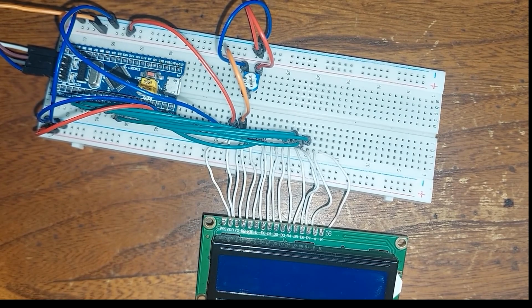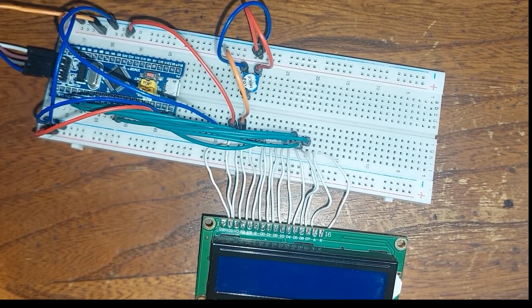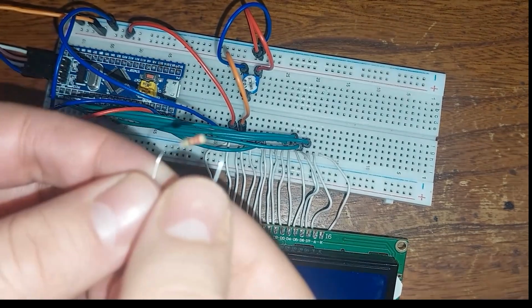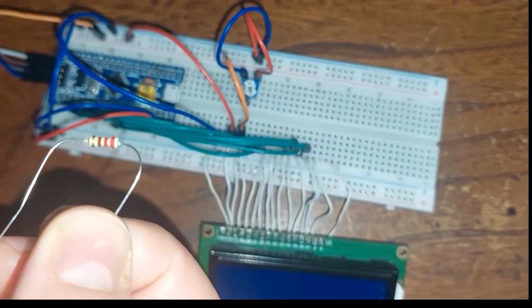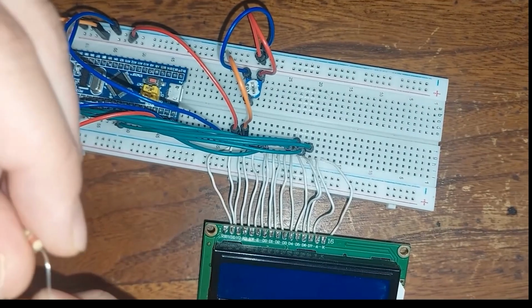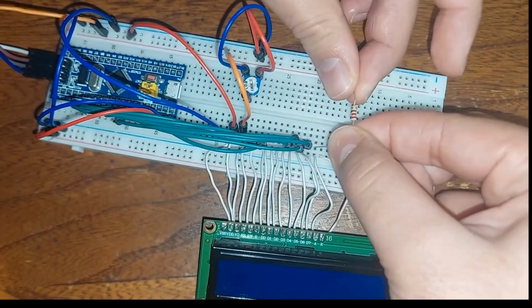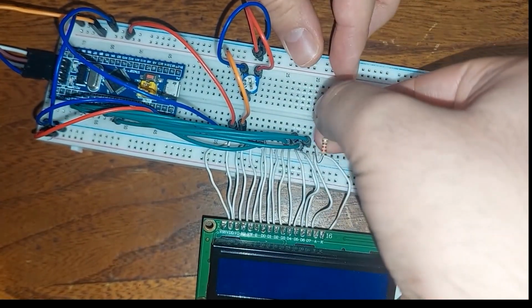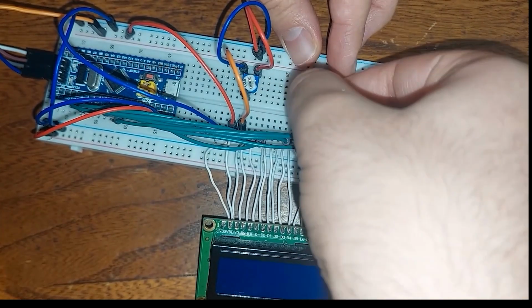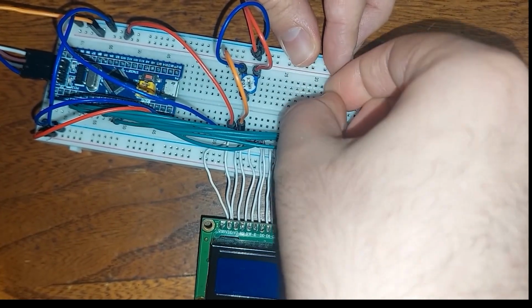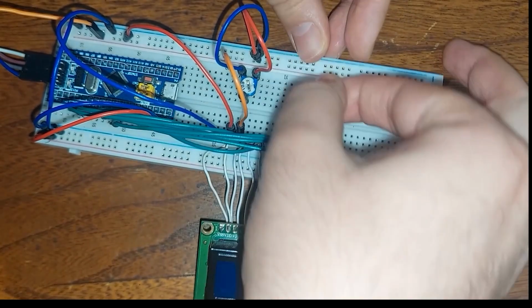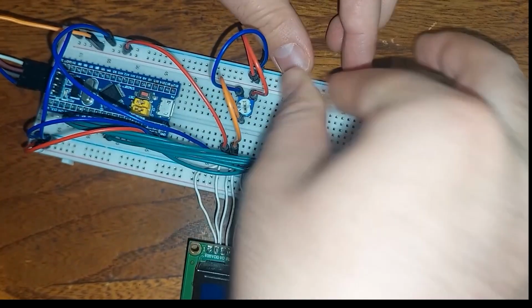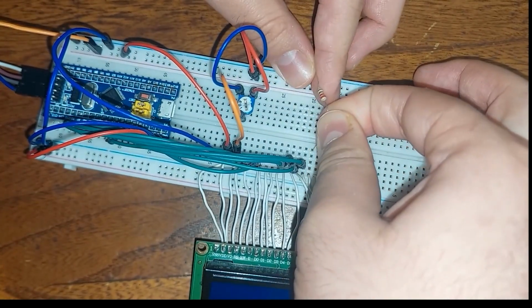Now I'm going to use a 220 ohm resistor to connect the anode pin of the LCD backlight to 5 volts. I can connect it to 5 volts straight and don't use extra wires.